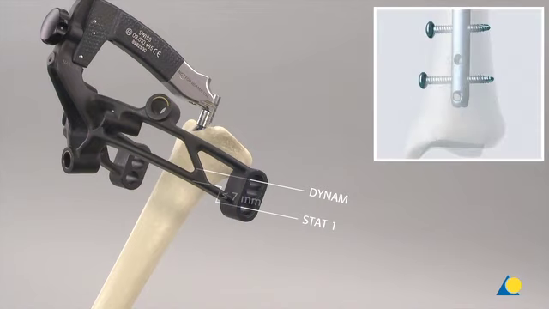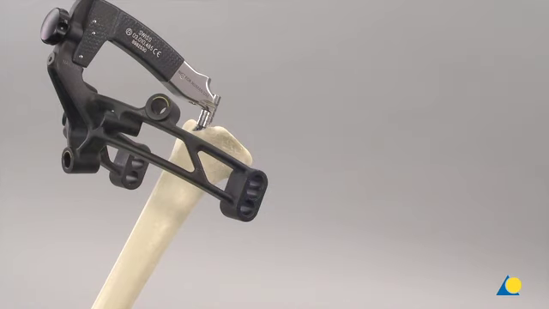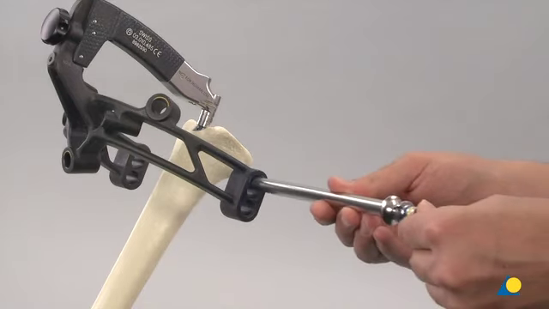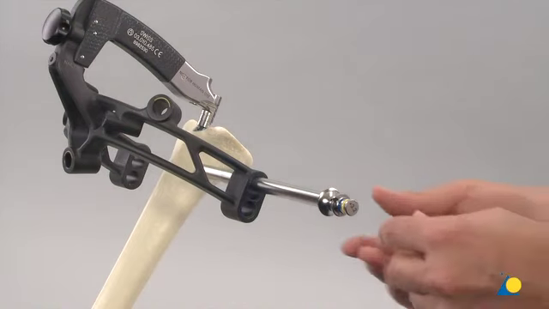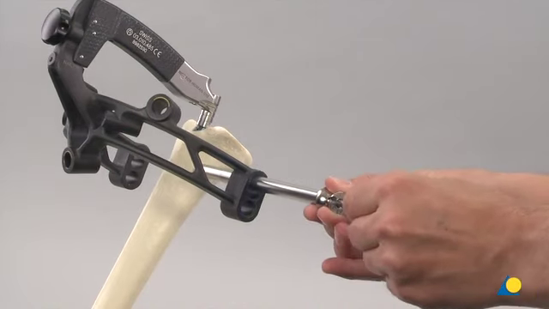It should be noted that distal locking is required prior to compression locking. The three-part trocar combination is assembled and inserted through the hole marked Dynam on the aiming arm through a stab incision down to the surface of the bone. The trocar is removed.